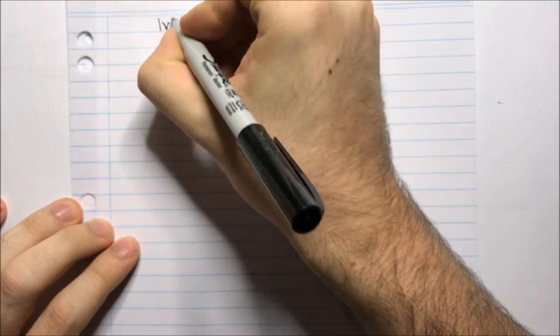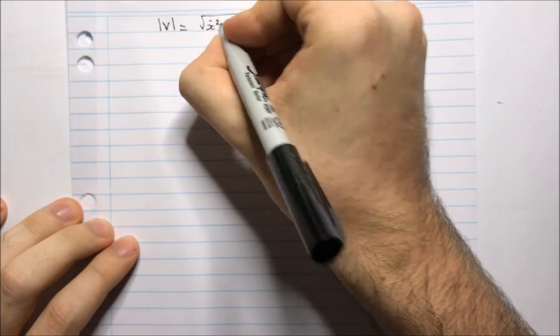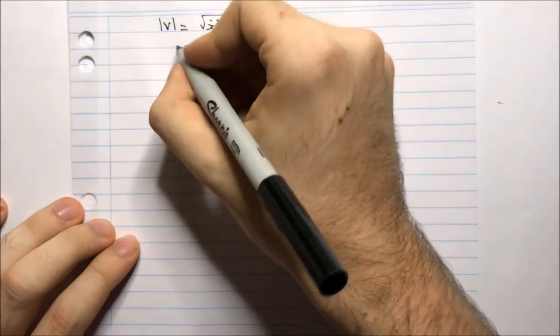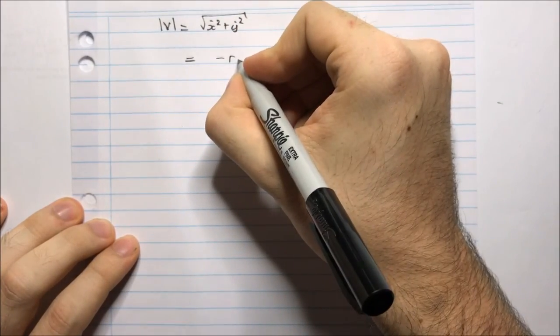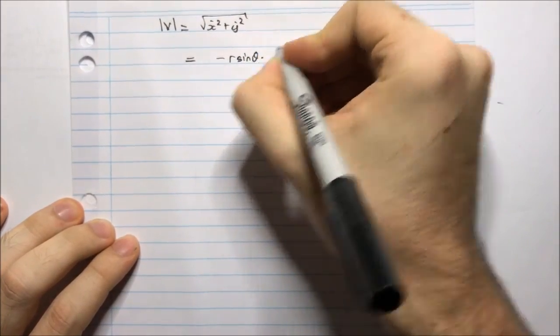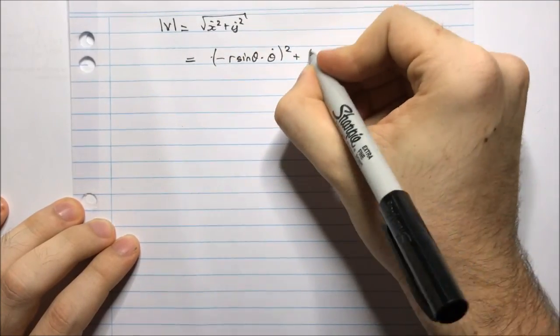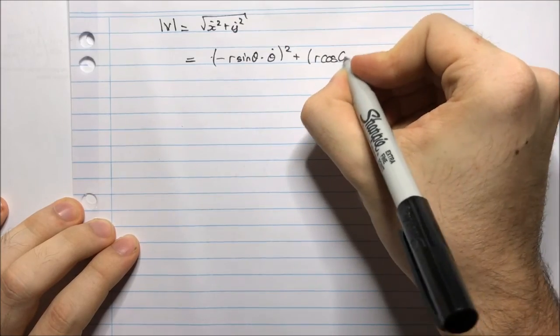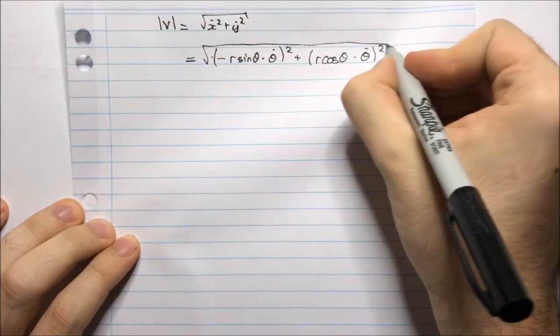The magnitude of v is going to be the square root of x dot squared plus y dot squared. And then I substitute in those values that I just worked out. For x dot, it was minus r sine theta times theta dot, all squared. And for y dot, it was r cos theta times theta dot, all squared. And I take the square root of that.